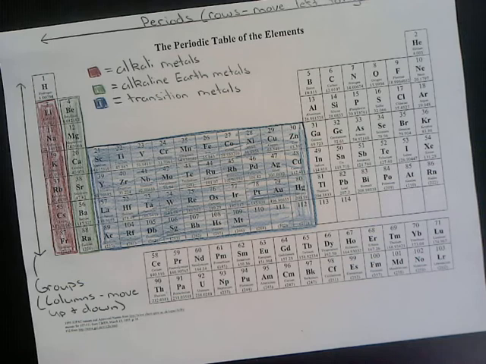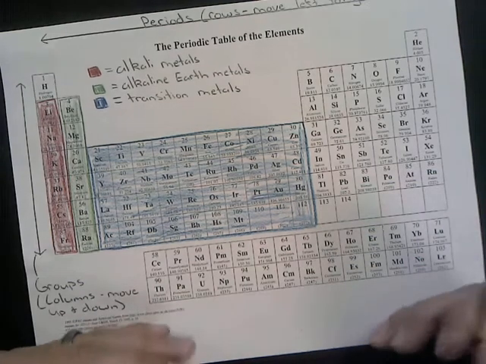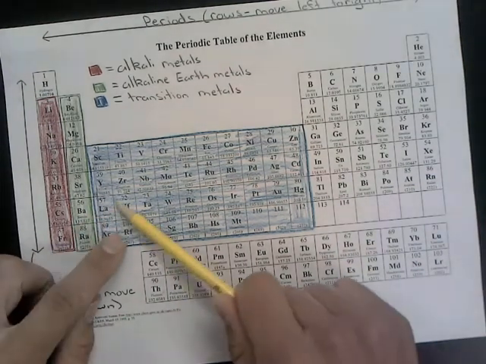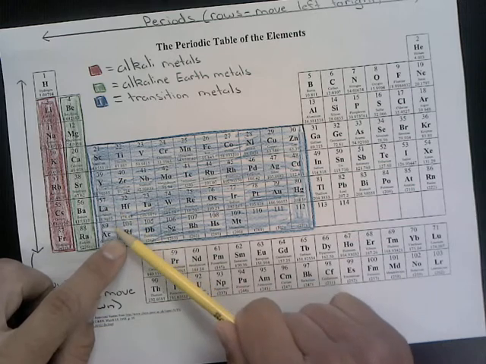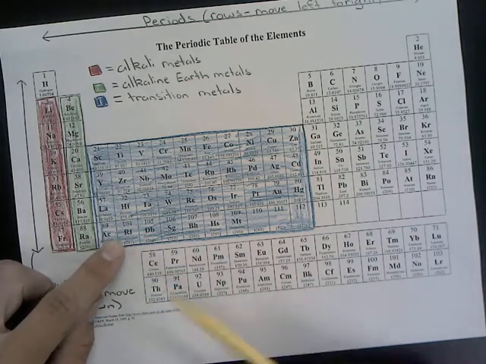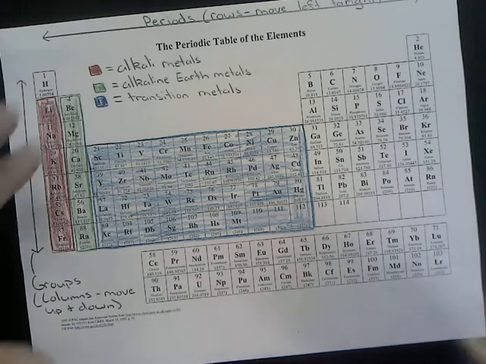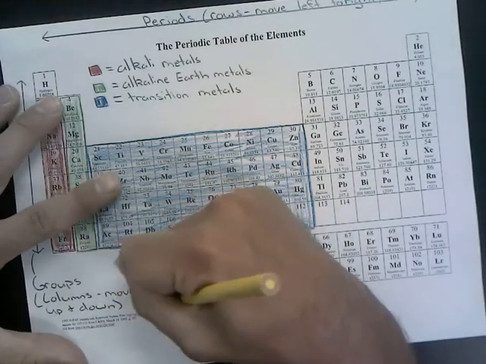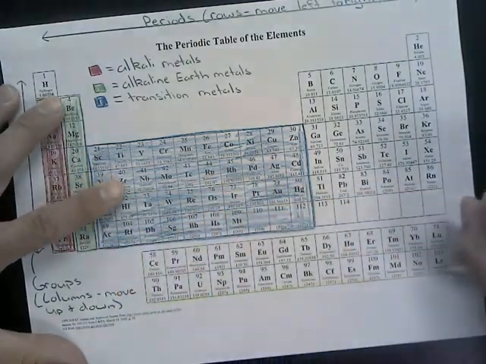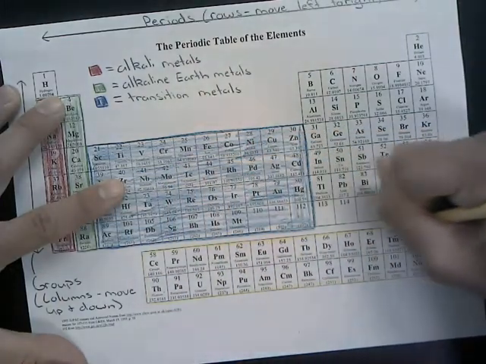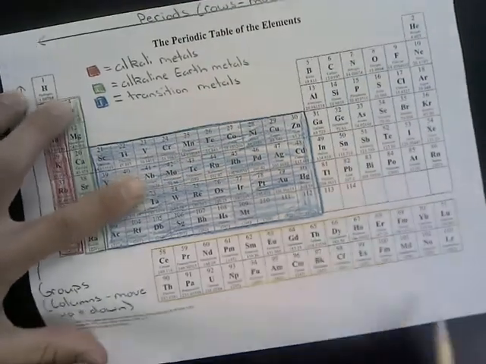So what they do is they take those out and they put them at the bottom, but know that they should be in these particular spots or follow exactly these elements. And so these, and I'm going to highlight this in yellow, these at the bottom are known as the inner transition metals.